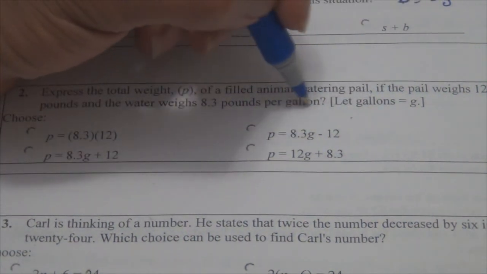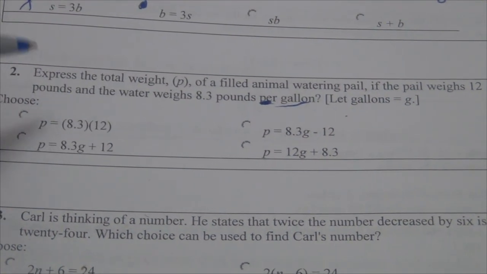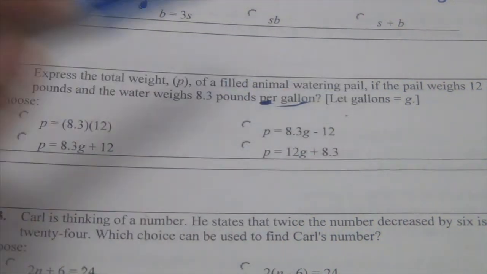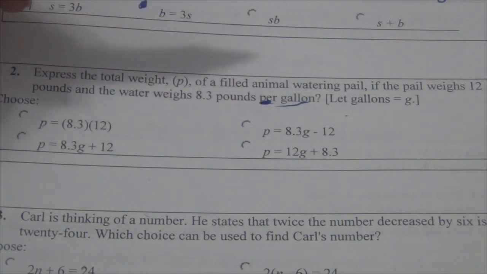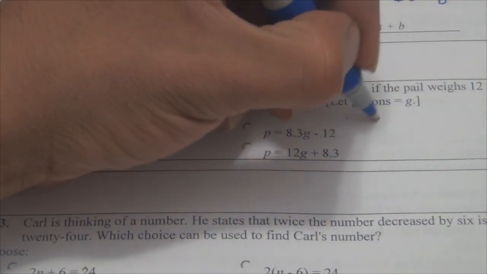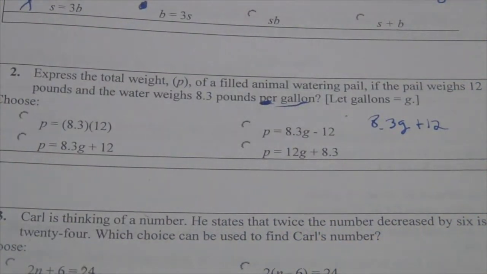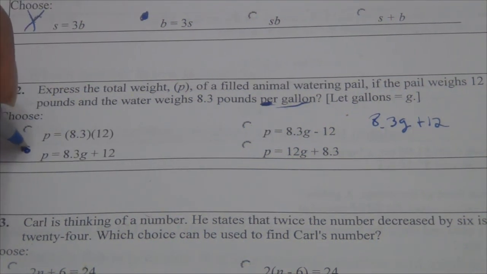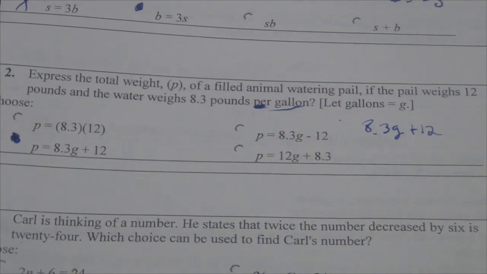Per gallon, right? See, the word per means multiplication. So it's going to be 8.3 per gallon. Gallon is G, 8.3 G. So it's going to be something like 8.3 G plus the 12 pounds that the pail weighs. Okay, so then which one is the answer? This equation right here. All right, next one.